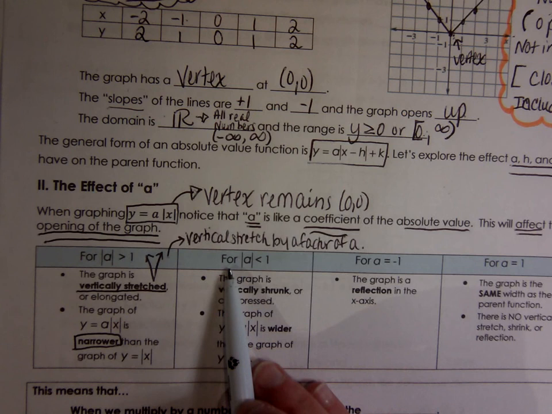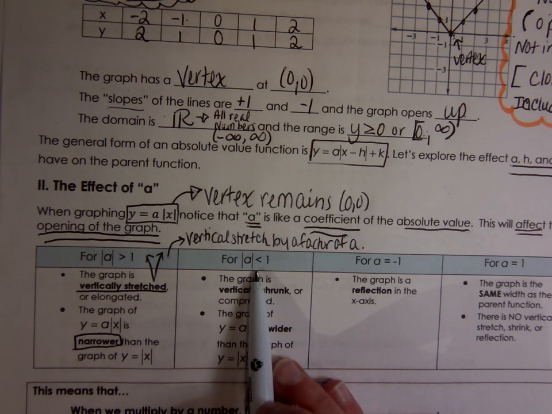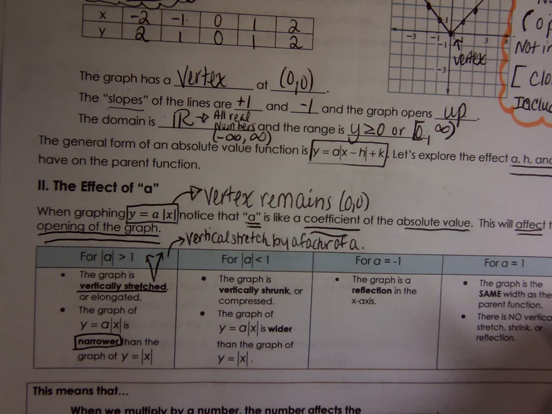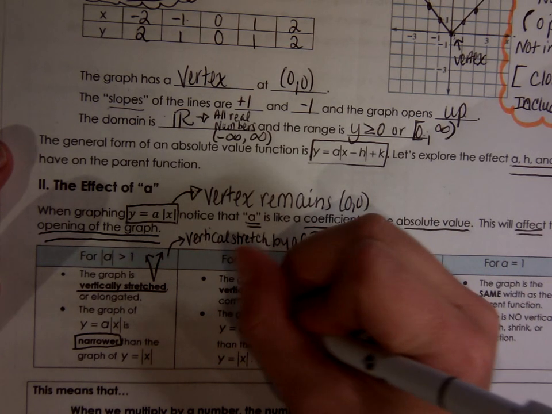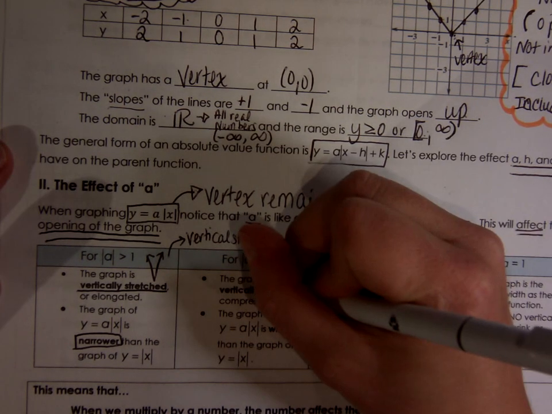So it says for the absolute value of a less than 1, that means that our a value is going to be like 1/2 or 1/3. And that means that the graph has been vertically shrunk. We call that a shrink or a compression.